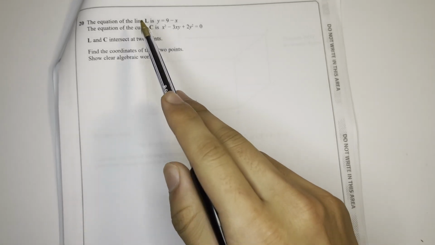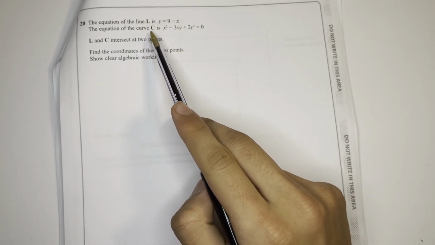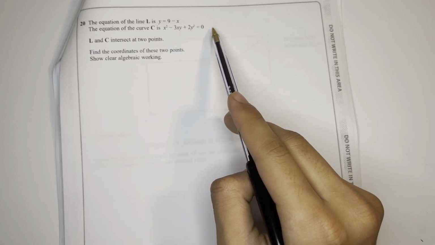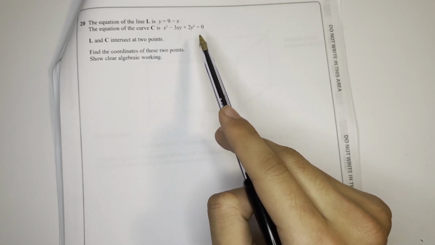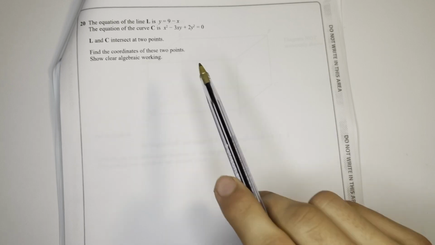461 centimeters squared. Question 20 gives us the equation of a line as y equals 9 minus x, and the equation of a curve C as x squared minus 3xy plus 2y squared is equal to 0. We're told that L and C intersect at 2 points, and we're asked to find the coordinates of these 2 points, showing clear algebraic working.